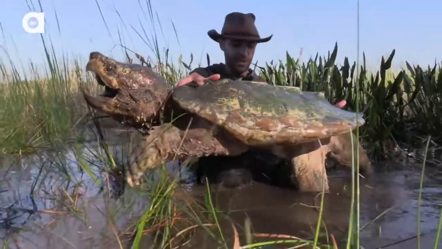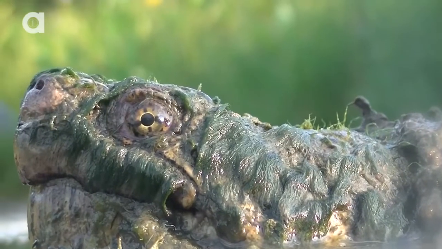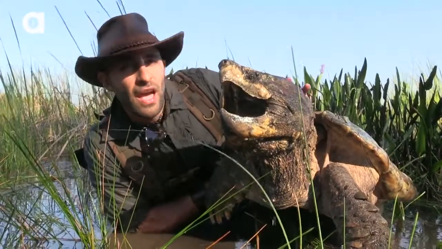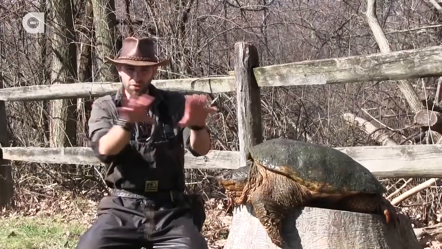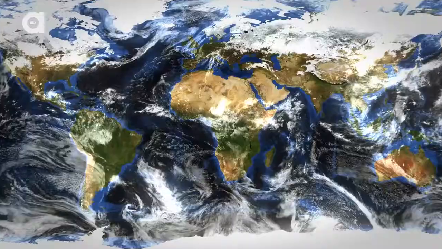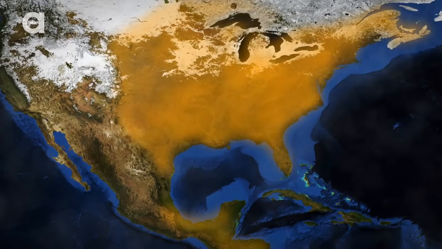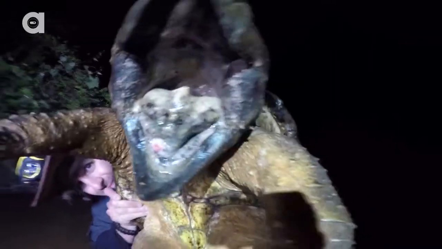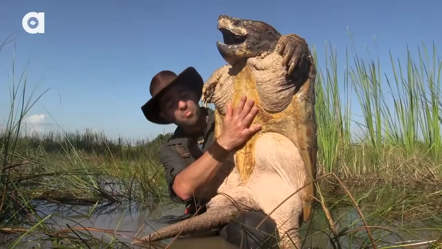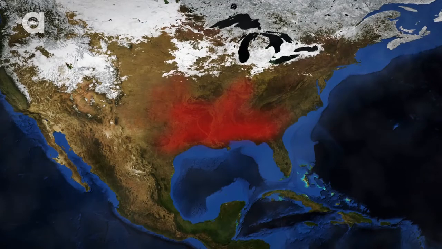There are two very distinct types of snapping turtles that have multiple species within their respective genera. To keep it simple, we will talk generically about the common snapping turtle, which grows to an average weight of 30 pounds and is native to nearly the entire eastern half of the United States, parts of Mexico, and Central America. Then there is the larger alligator snapping turtle, which averages close to 70 pounds, a threatened species whose range has been reduced to the southeastern United States.